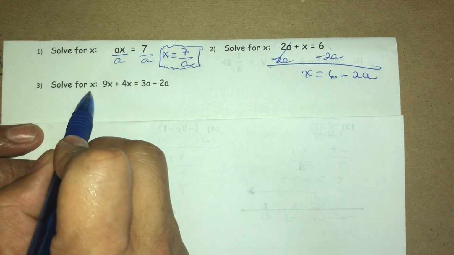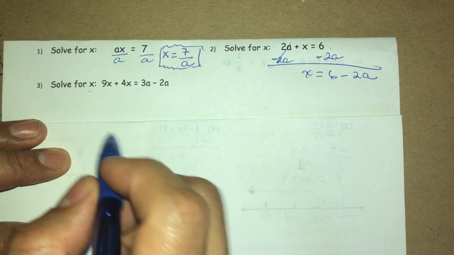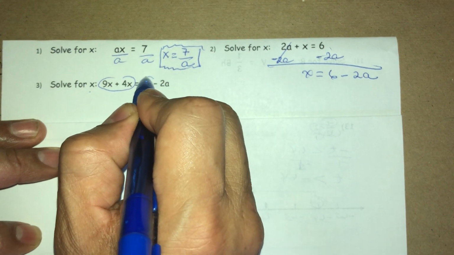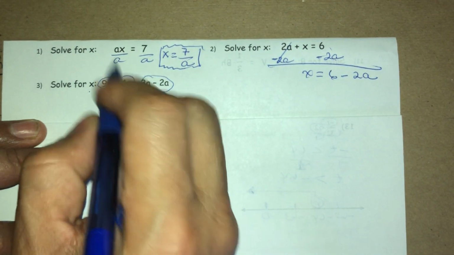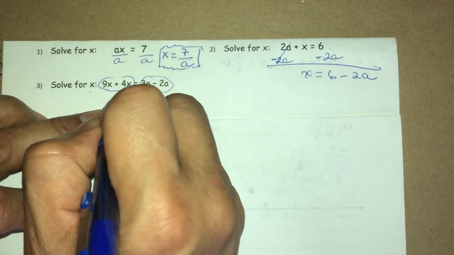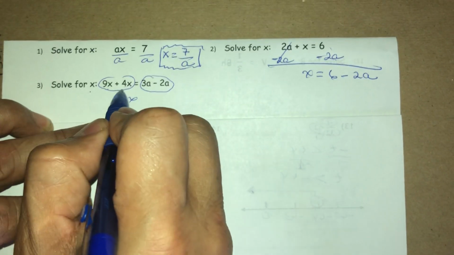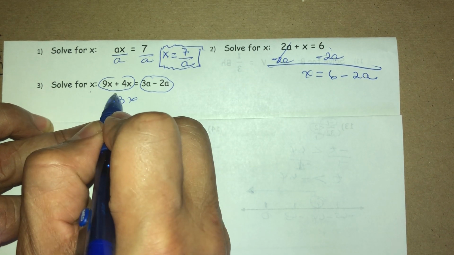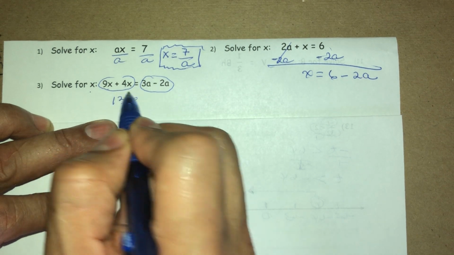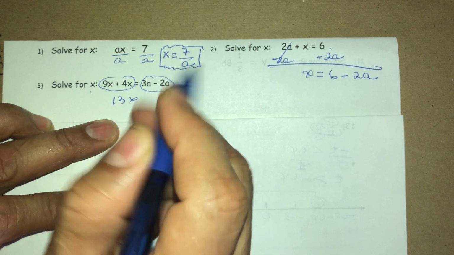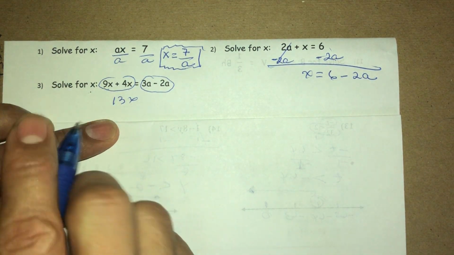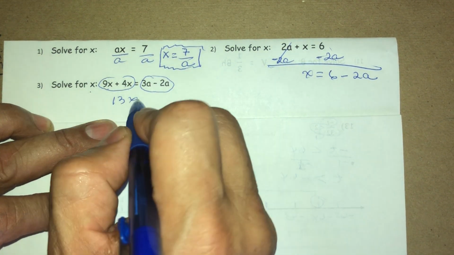Number 3 now, remember, we're solving for x. So what we do here, you see, we have like terms in both sides. So this is what I'm going to do. I'm going to combine this first. 9x plus 4x gives me what? 13x. Don't do minus 4x, minus 4x. You don't do that because neither one of the terms are going to travel to the other side. They're already on the same side. So just perform the operation as it looks. So 9 plus 4 is 13x.